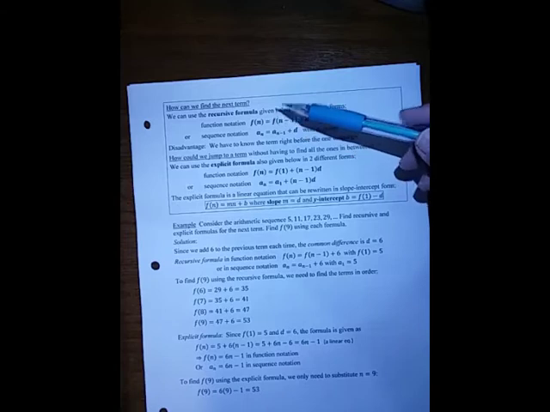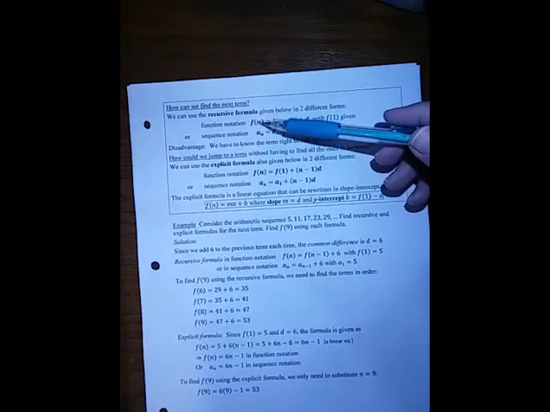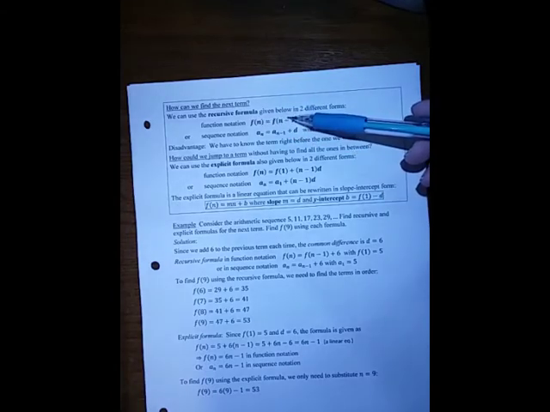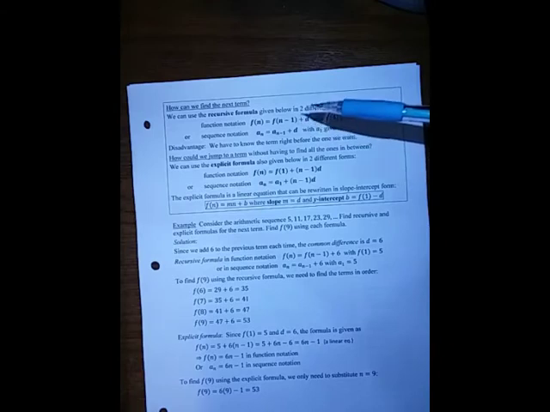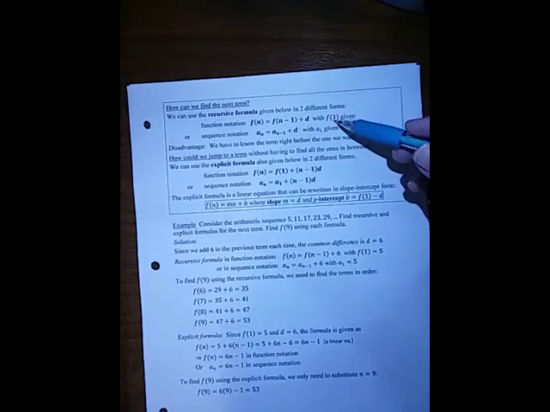We can do it using the recursive formula given below in 2 different forms. So if we want the third term, we take the one before it, which is the second term, and add the common difference to it. We have to be given the first one and then the common difference to get all of the terms, or we have to be given some term, but generally the formula will give me the first term.